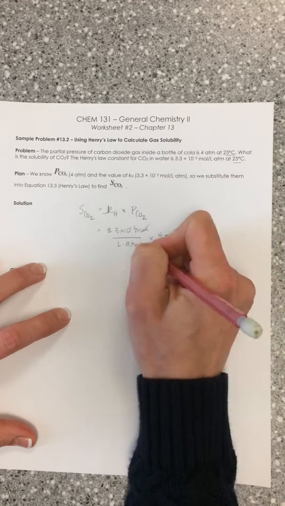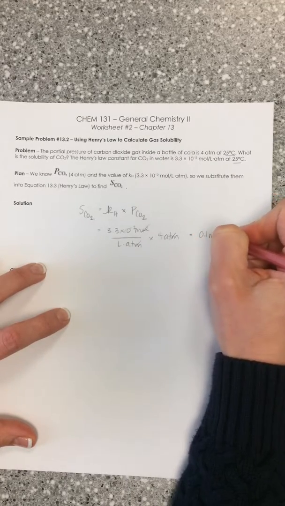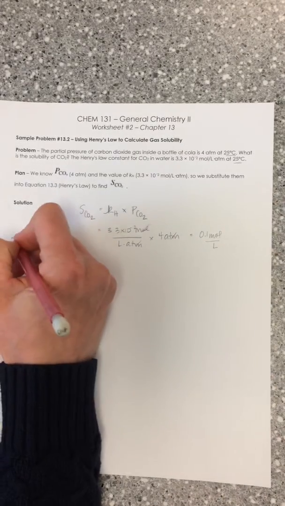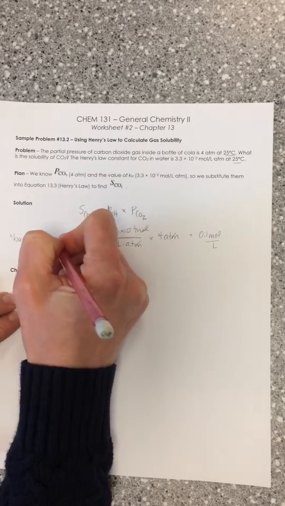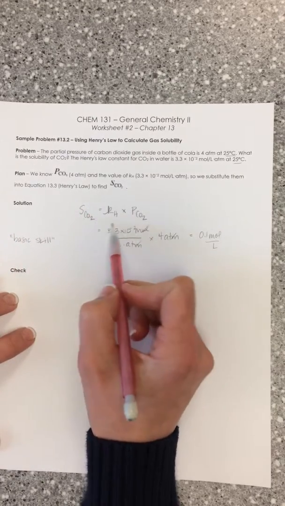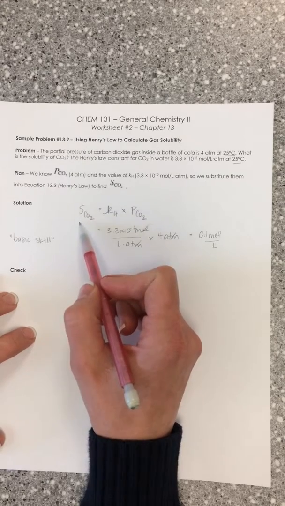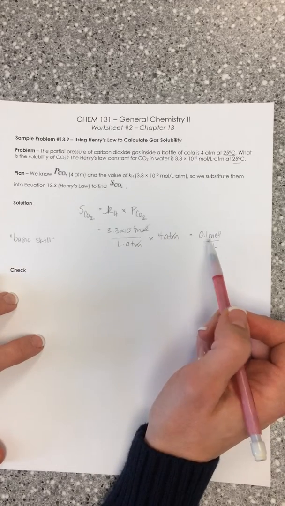We're going to cross out atmosphere. We're going to be left with molarity, 0.1 moles per liter. So this is kind of what I would call a basic skill problem. Can you take an equation, in this case the solubility of a gas in a liquid, and use it correctly and solve for the correct answer?